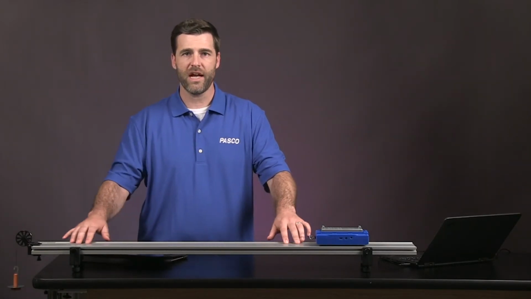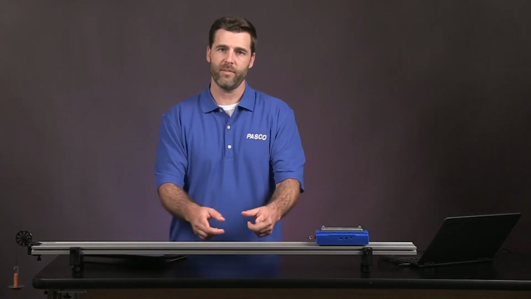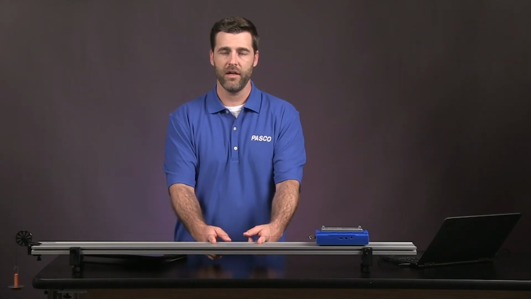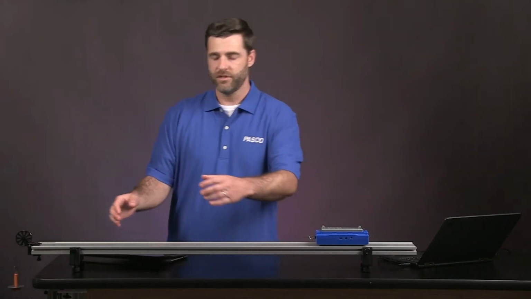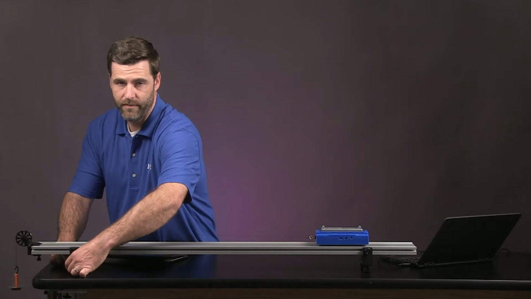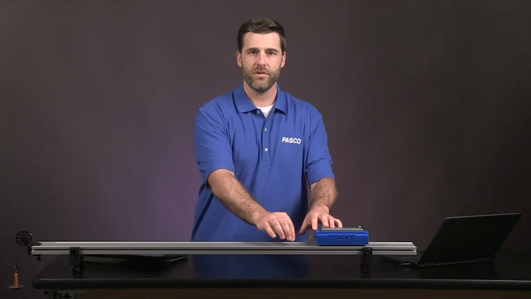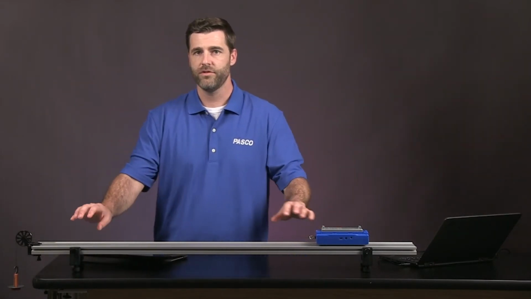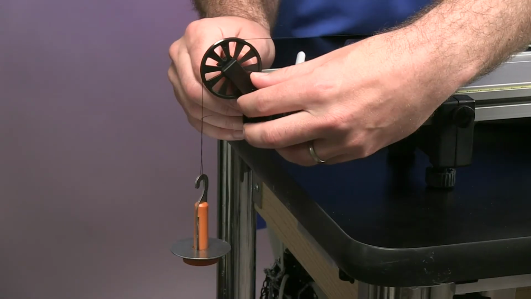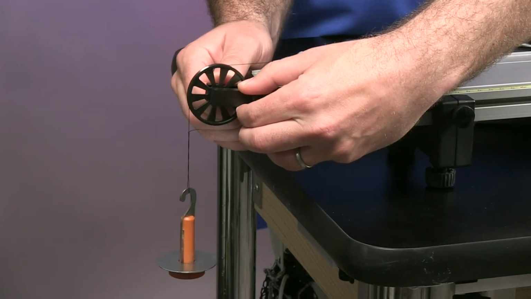1, make sure the track is level. Students can test this by placing the cart in the center of the track. If it rolls, it's not level. Adjust the track feet to level it. 2nd, make sure the thread is also level. Students can adjust the height of the pulley to make sure that the thread is level.